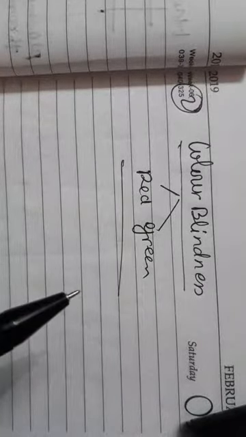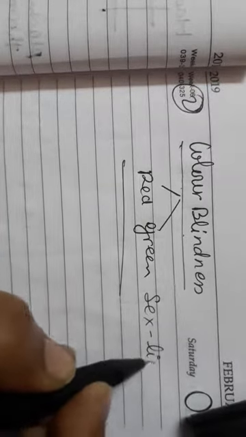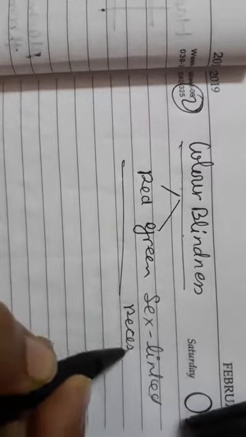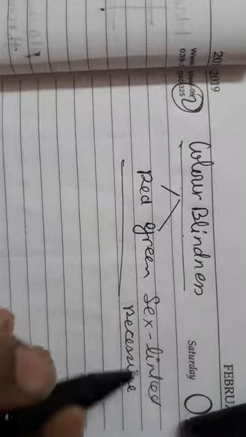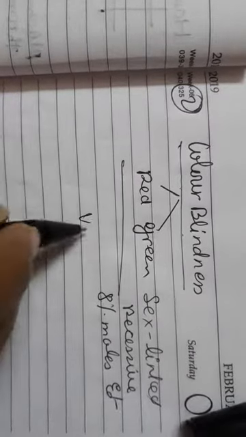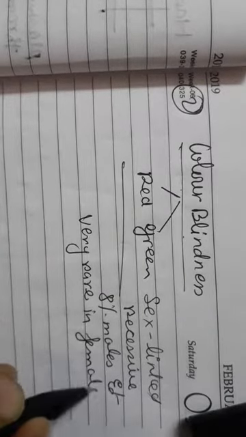So that's why this disease is called color blindness, because the person is unable to identify the difference between these colors. Now this color blindness is a sex-linked recessive character, and it is generally expressed in about 8% of males and is very rare in females.